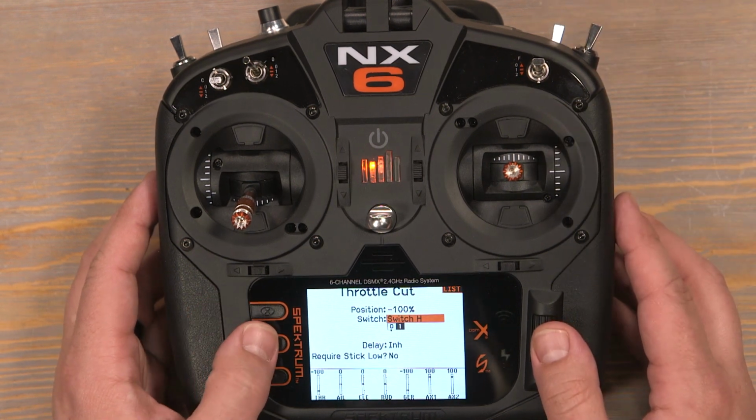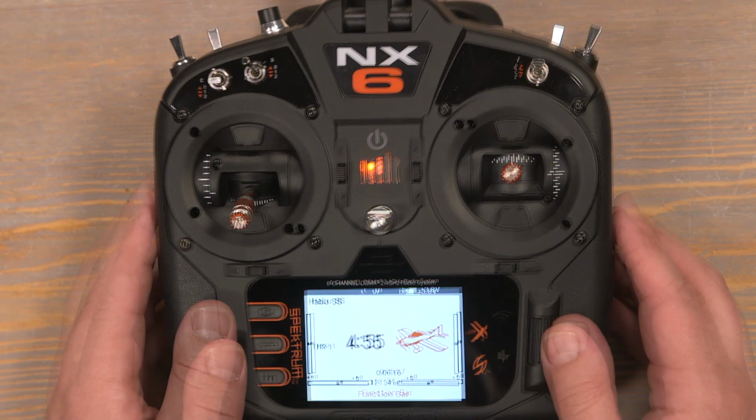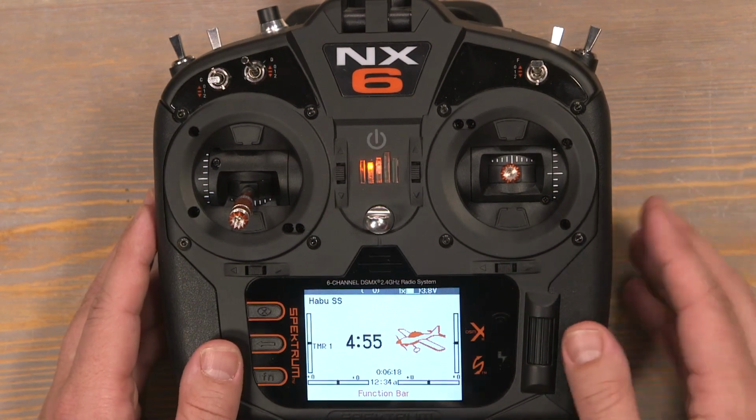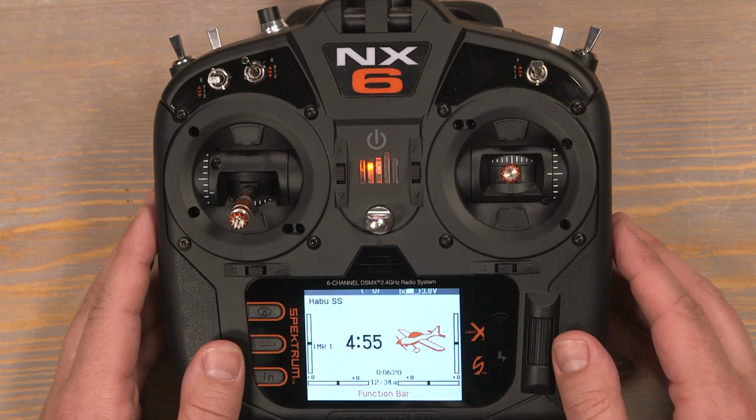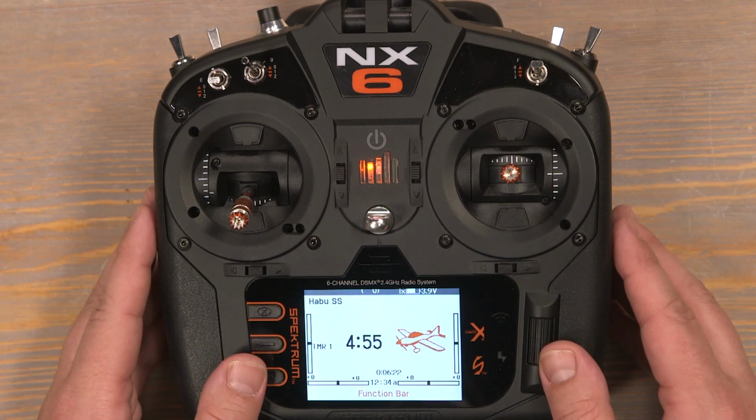Now we can push the back button to go back to the main menu. And now this NX6 is programmed and ready to fly the Habu SS. Thank you so much for joining me in this tutorial.